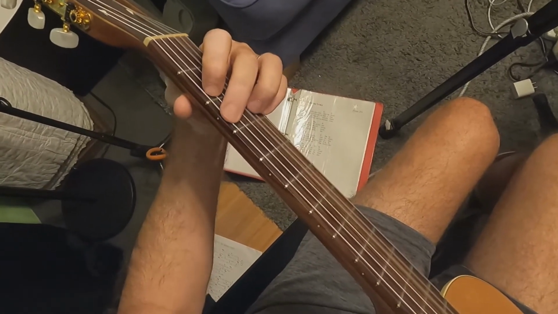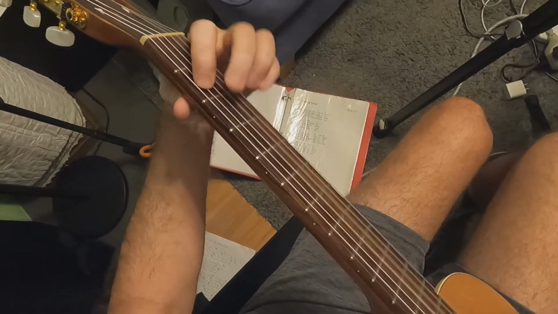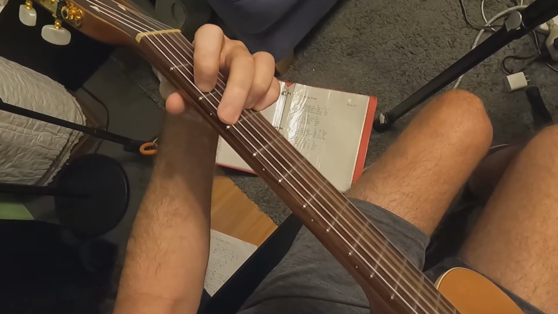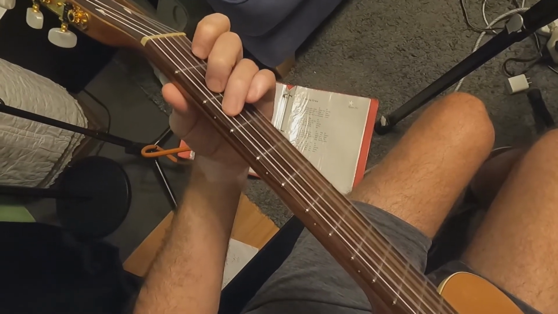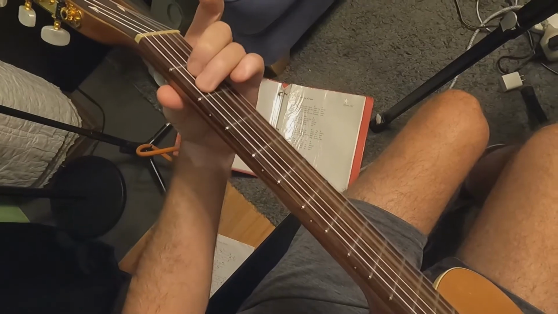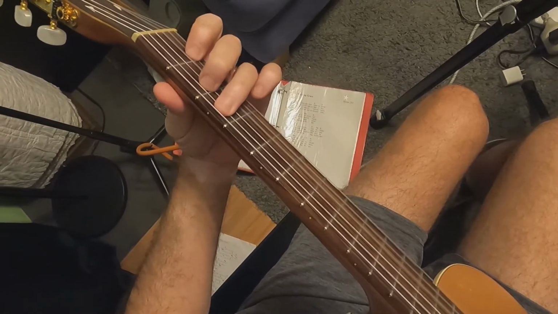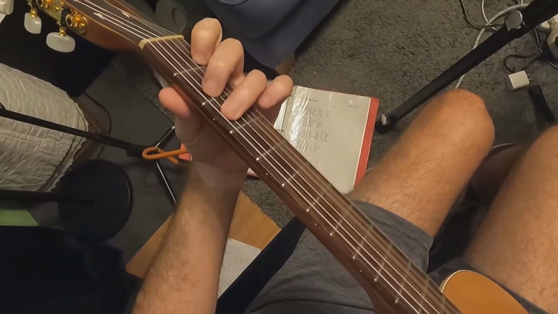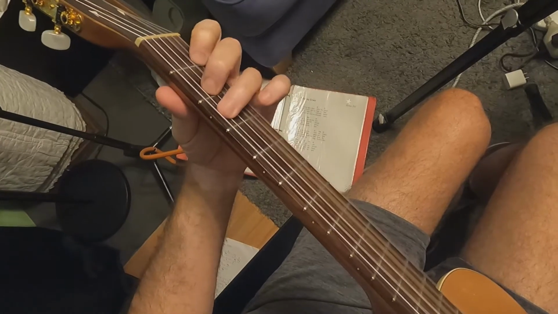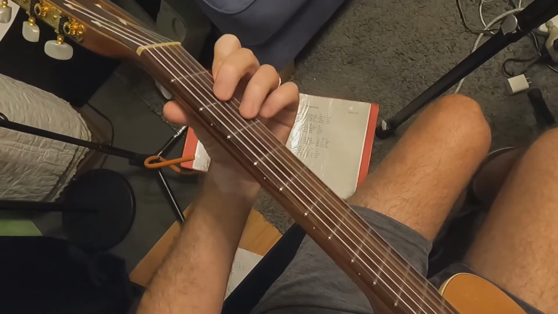G to E minor. How about C to E minor? Or C to D? How about D to E minor?